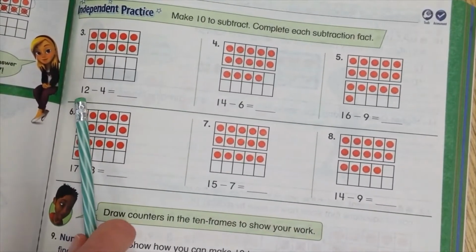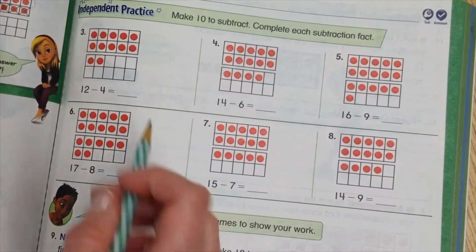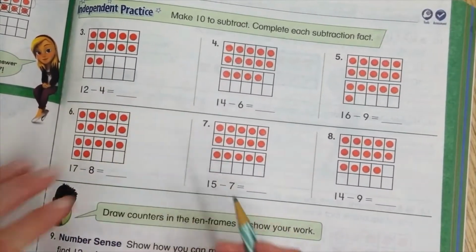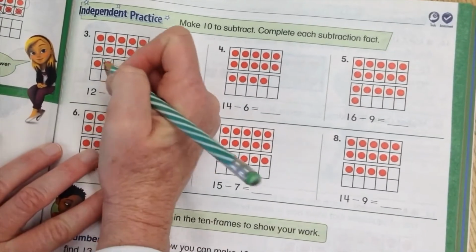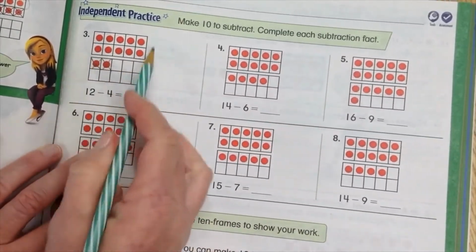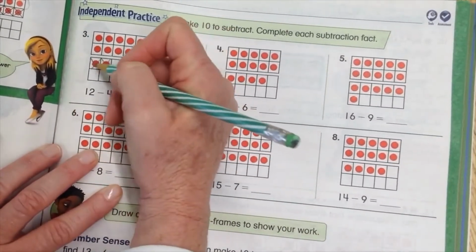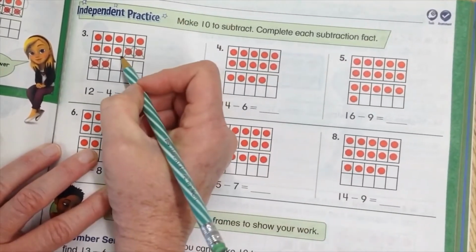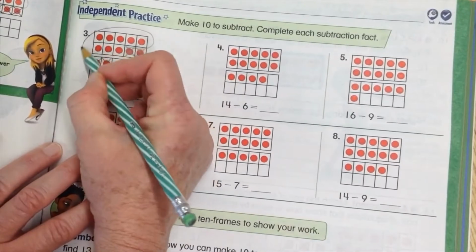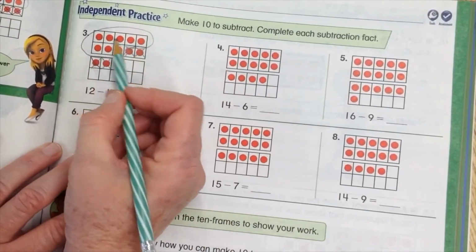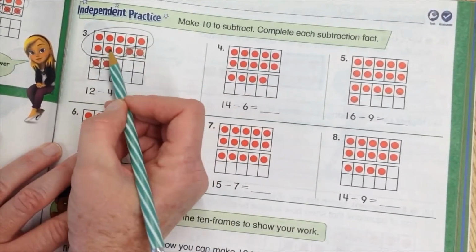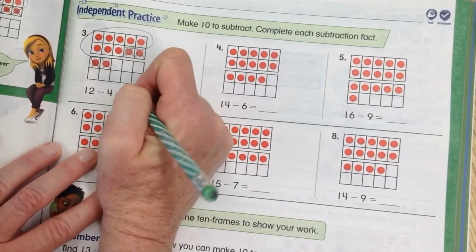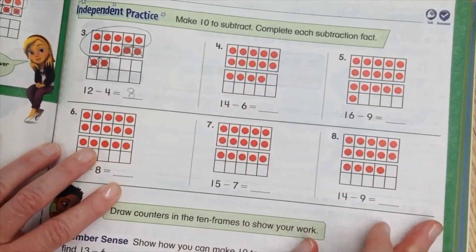All right, number 3 says 12 take away 4. So they have 12. I'm going to cross off 4. I start by crossing these 2 off, which get me to the 10, and then that's 1, 2, 3, 4. So now I've crossed off 4. How many are left? 5, 6, 7, 8. So 12 take away 4 is 8.